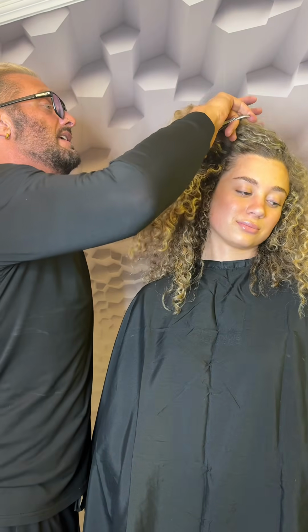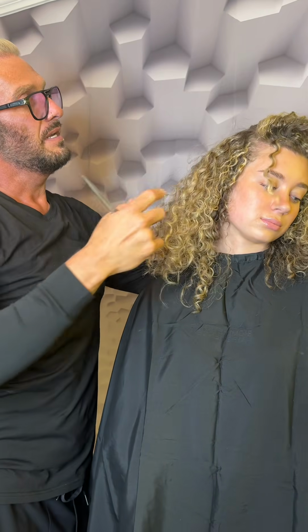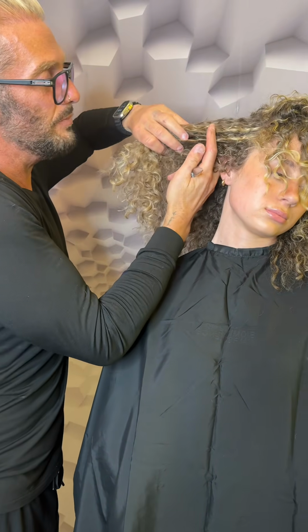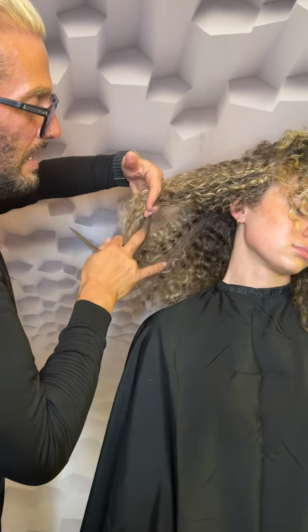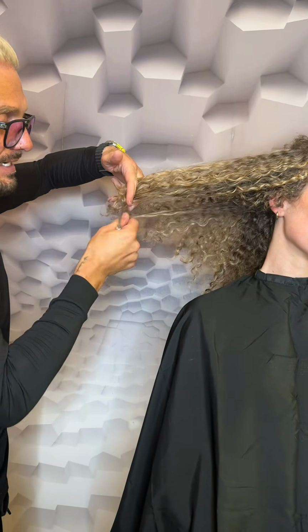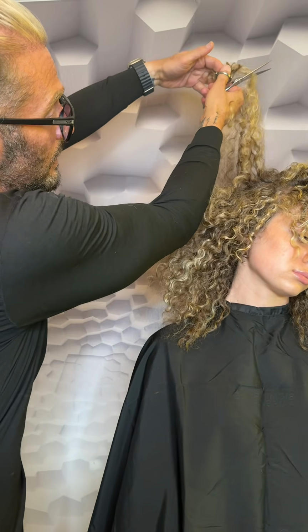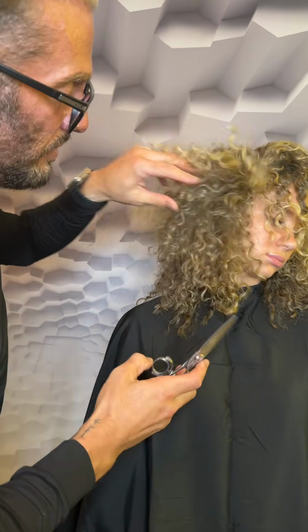I take a section here. Same thing. I tuck it back. I grab just what I just pulled out. I pull it back using this as my guide. And now I'm cutting up. And look, I'm cutting around to the middle. So then when it falls here, it stacks in.